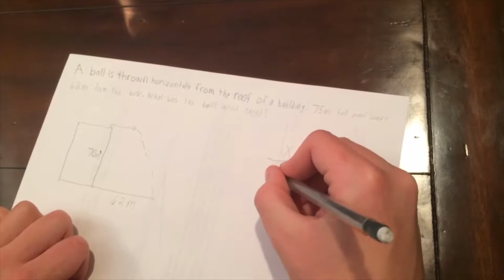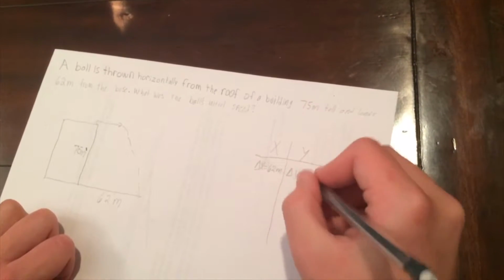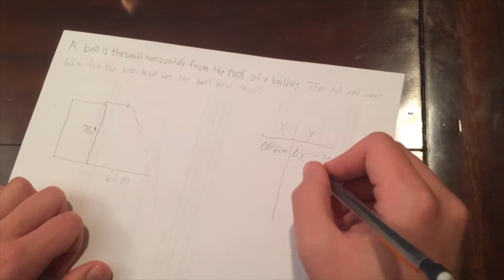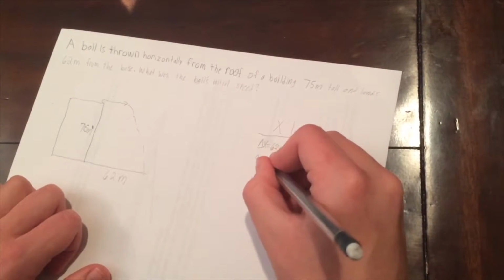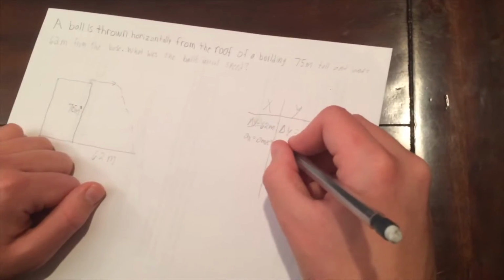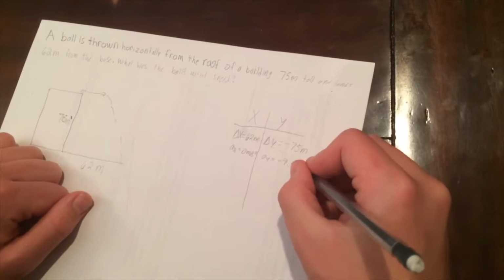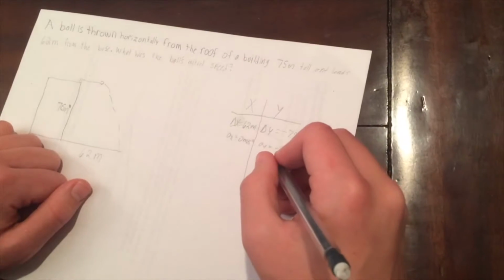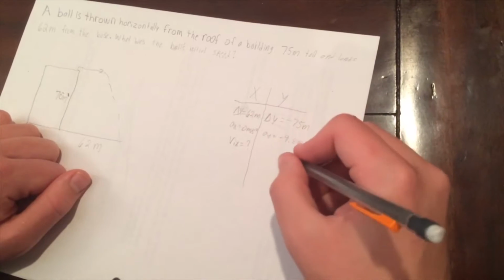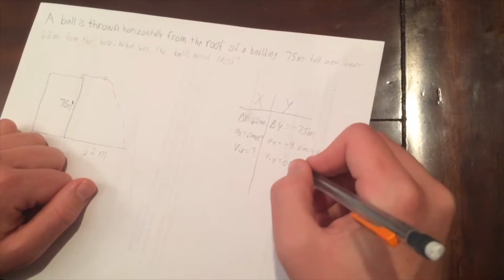So we know delta x is 62 meters and delta y is negative 75 meters because we're throwing downwards. And acceleration x is always equal to 0 meters per second squared, and acceleration y is always negative 9.8 meters per second squared. Vix is what we are looking for, and we know Viy is 0 meters per second because we are throwing horizontally.